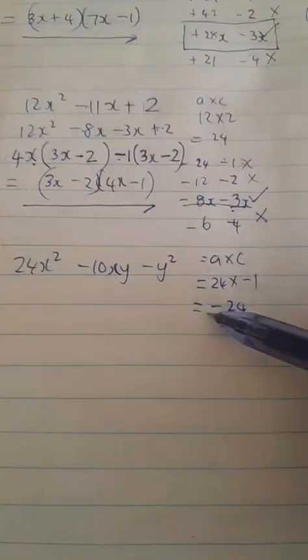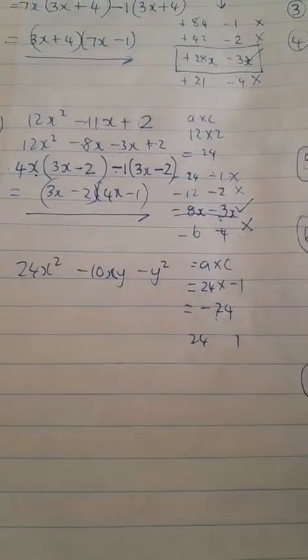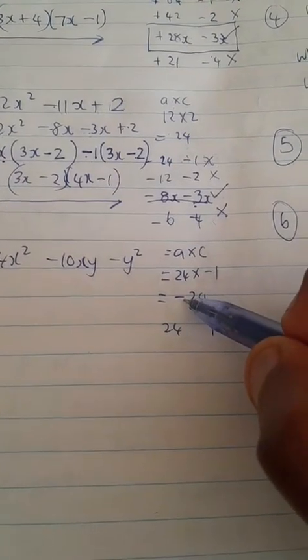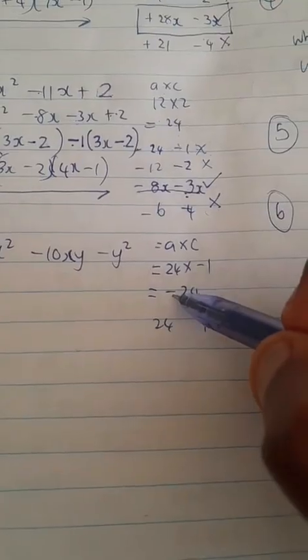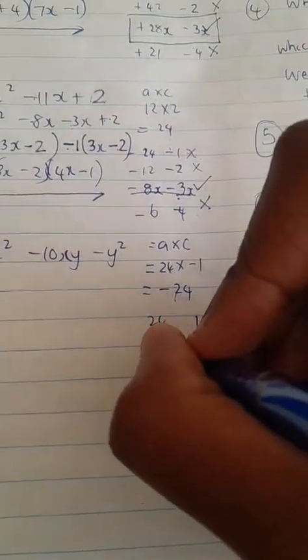Yeah, so negative 24. The factors. Let's go. 24 and 1. Remember, negative 24 implies that the signs will be different. Negative 24 implies that the signs will be different. Okay, please.